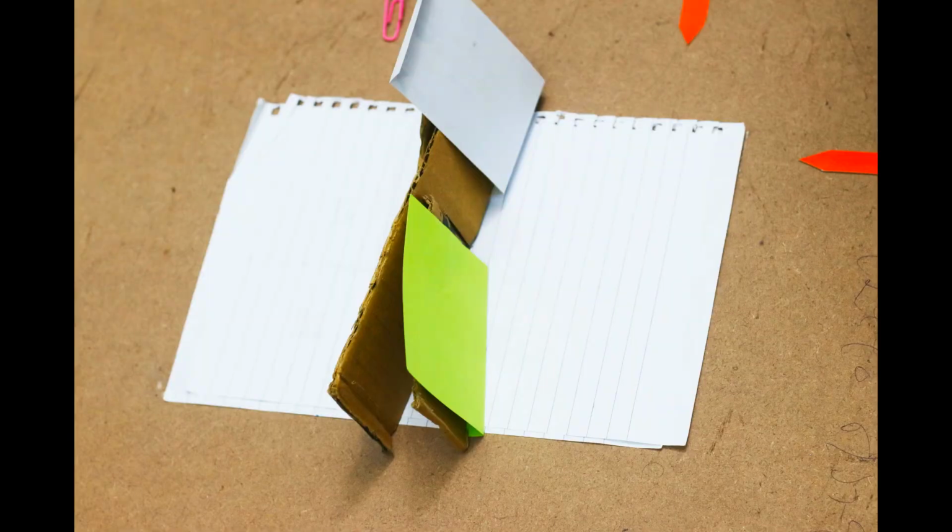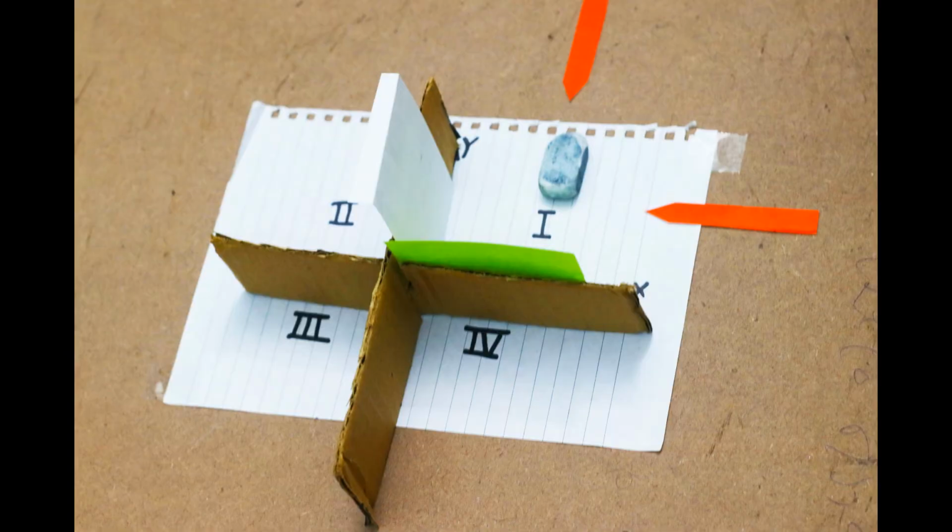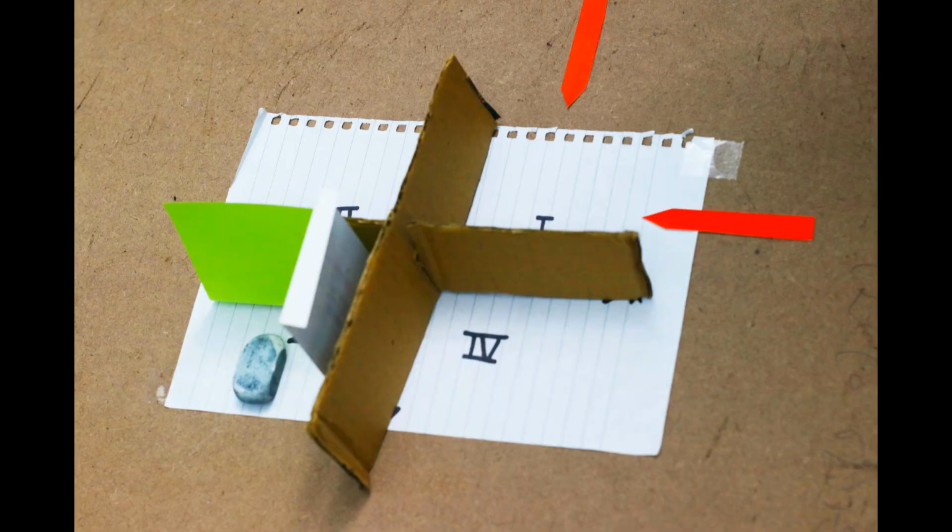In first angle projection, we note that the front view is on the top of the xy line, while the top view is below the xy line. In third angle projection, we see that the top view is above the xy line, whereas the front view is below the xy line. In the first angle projection, we see that the object is between the observer and the plane, whereas in the third angle we notice the plane is between the object and the observer.